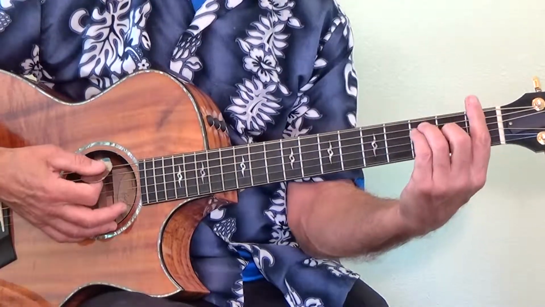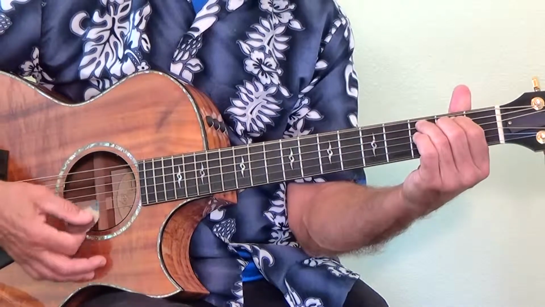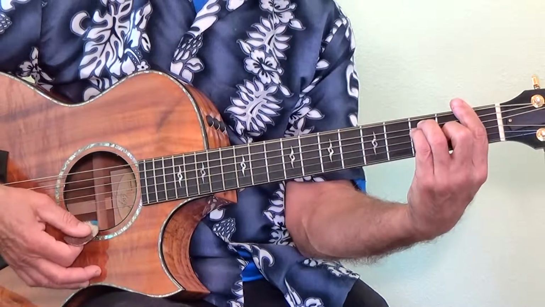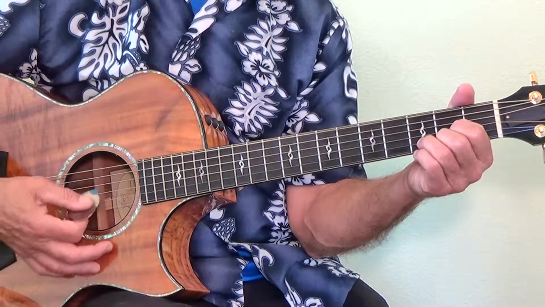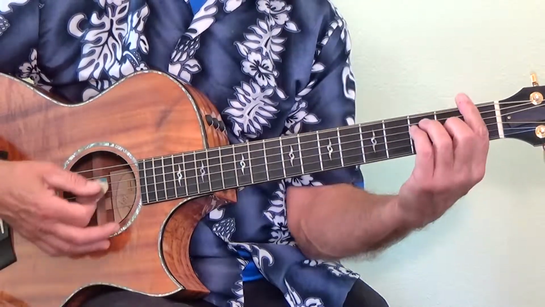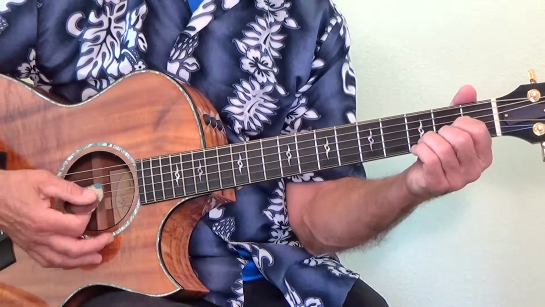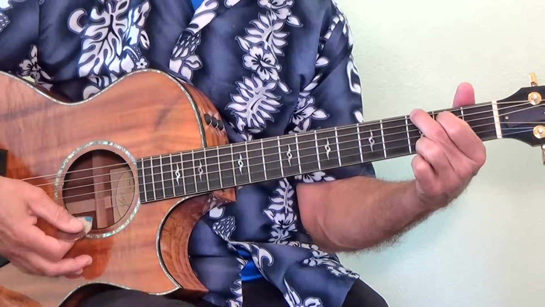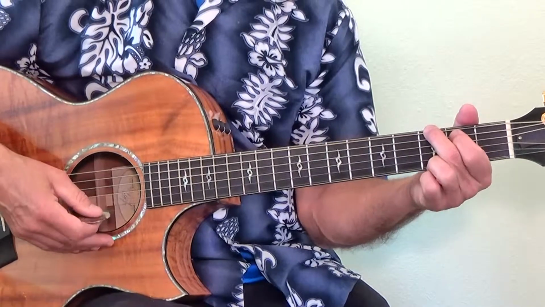Once again. There's that D. D, G. So you get F, E minor, F, D, and G. And then you do the next verse. Okay? So that's the three major parts of the song.